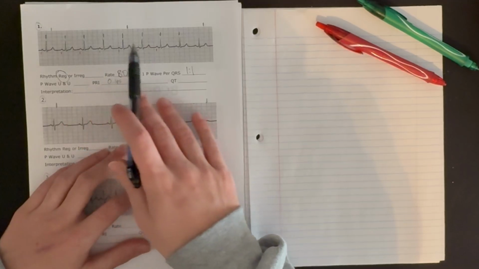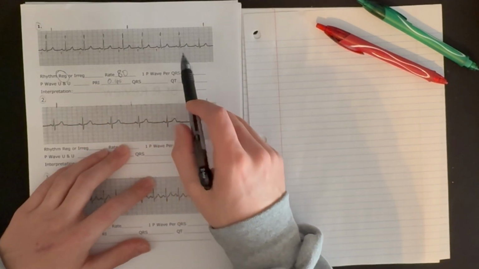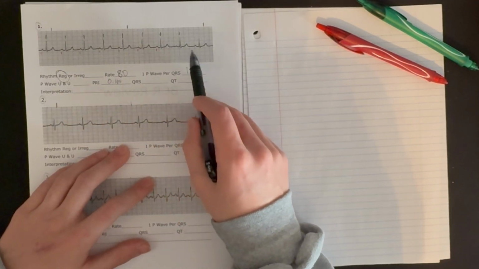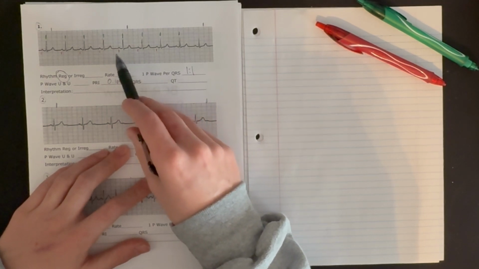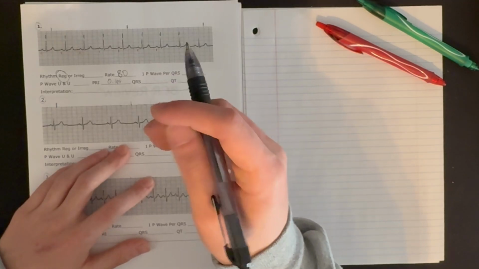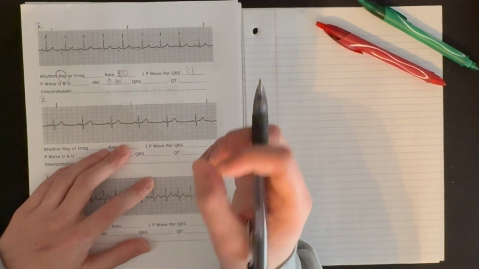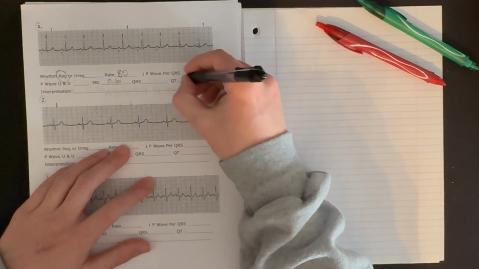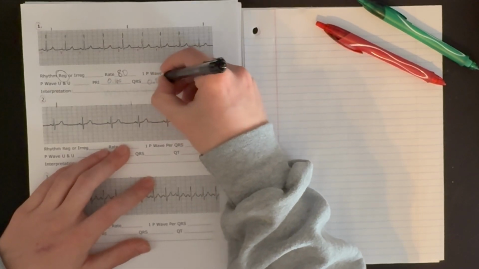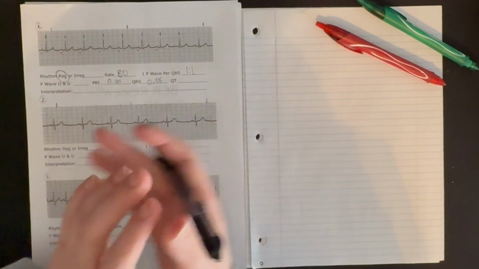Now we look at our QRS complexes. Are they all narrow or normal? And we count the boxes: 1, 2, 1, 2, 1, 2, 1, 2, and so forth. Each QRS complex is narrow, 2 boxes, so about 0.08 seconds.